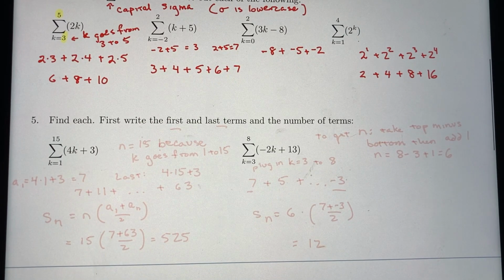First, we're going to use the n times the average of the first and last. So the number of terms is 15 because we're going from 1 to 15. If we plug in k values, the first term is 7.